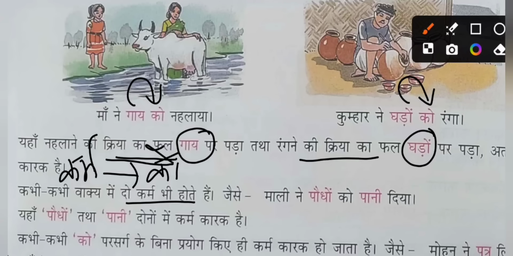माली ने पौधों को पानी दिया. So Mali has given the water to the plants. So diya is the action. I am asking the first question, who gave? I am getting Mali gave. So this is the karta karak. So you are attaching ne to that person.